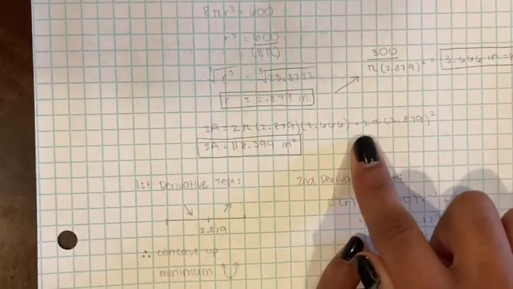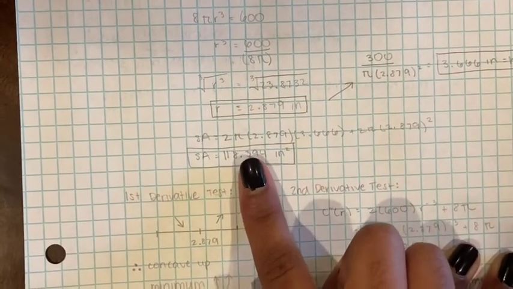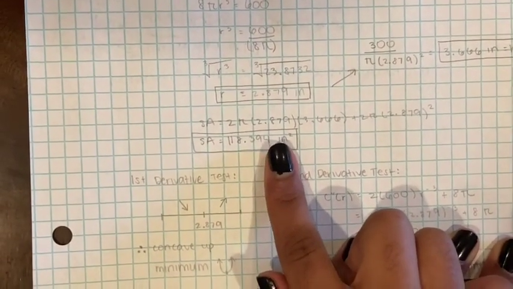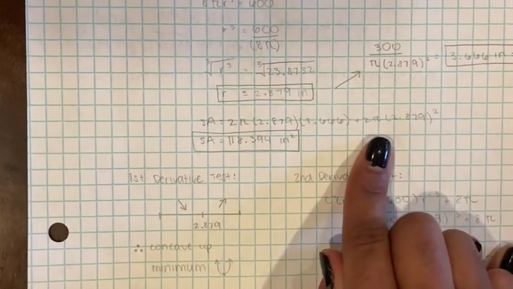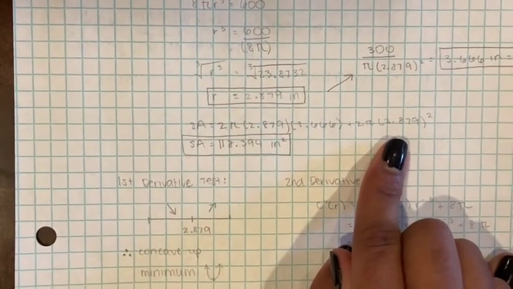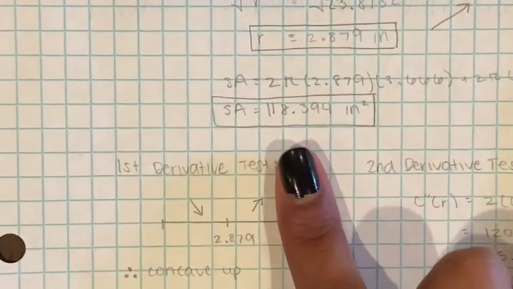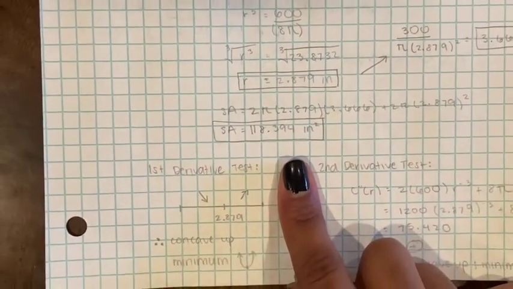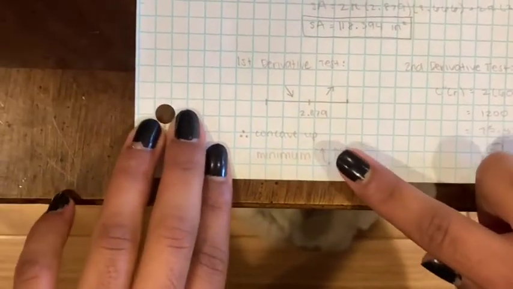So we'll plug all of our new factors in. So we have 2 pi times our radius, 2.879, times our height, 3.666, plus 2 pi times our radius, which is 2.879 squared, which gives us the surface area of 118.394 inches squared. And then to check if it is a minimum or maximum, we can use the first derivative test.